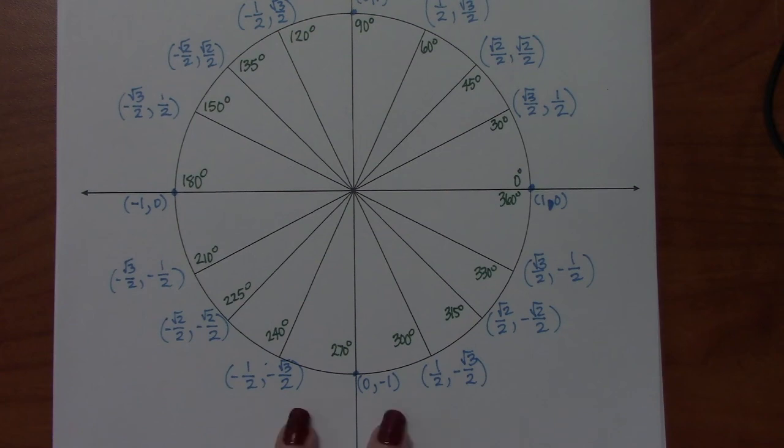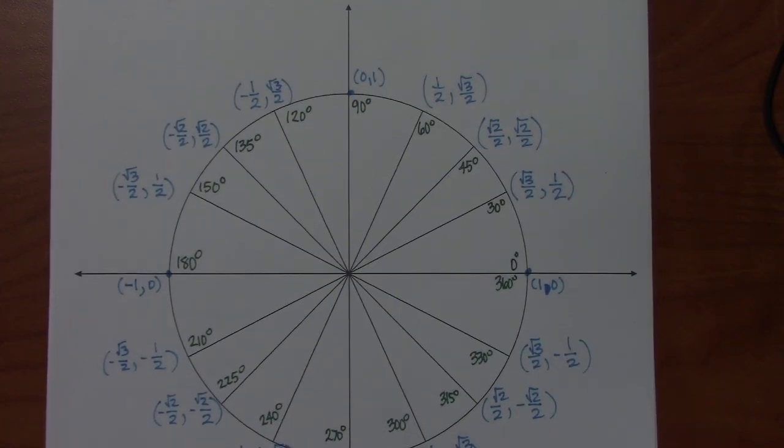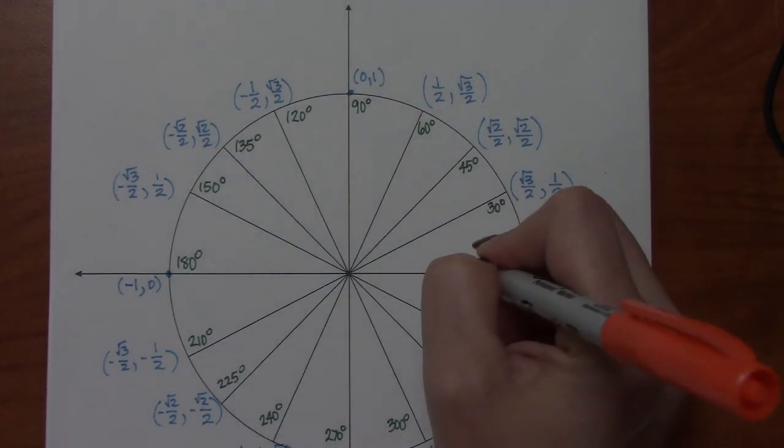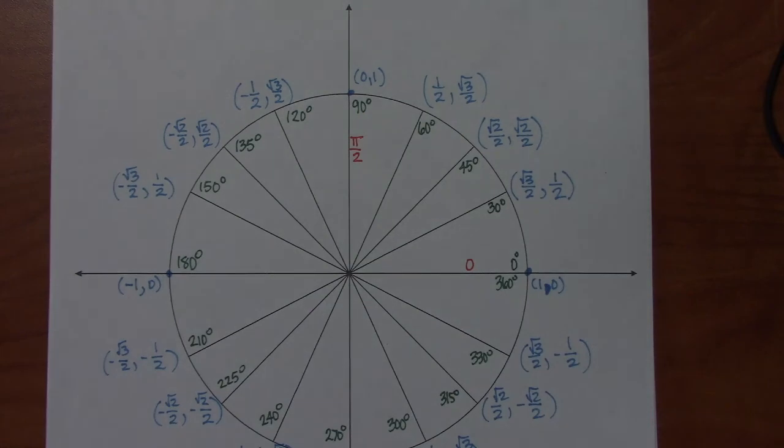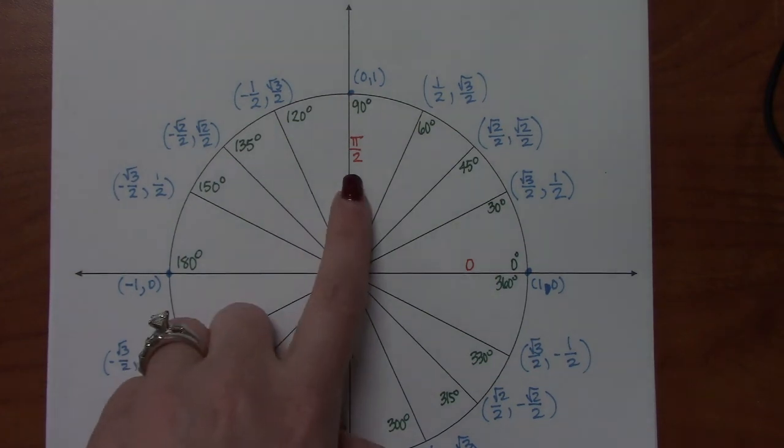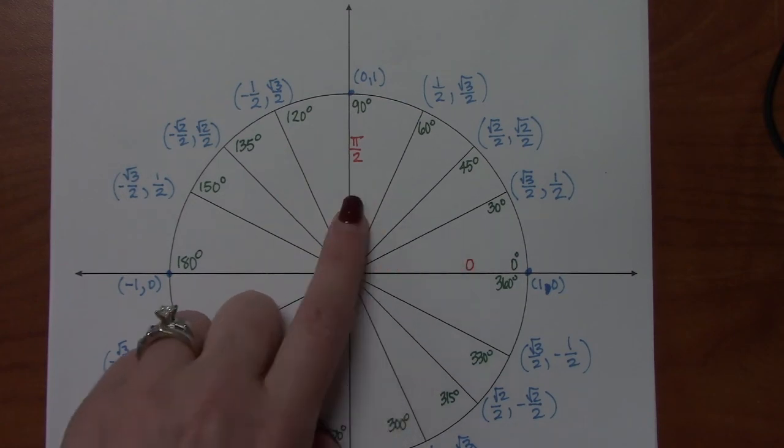So there is a pattern in the first quadrant for the radian measures as well. 0 degrees is going to be 0 radians, and 90 degrees is pi over 2. Everybody should know that right off the top. You can do that conversion very quickly. The pattern it follows is easier if we go from pi over 2 back to 0.